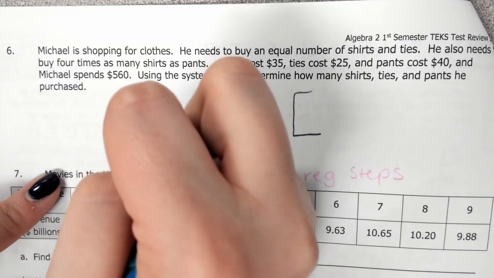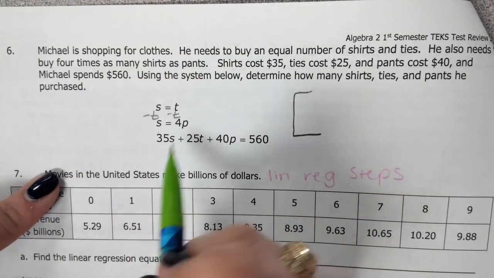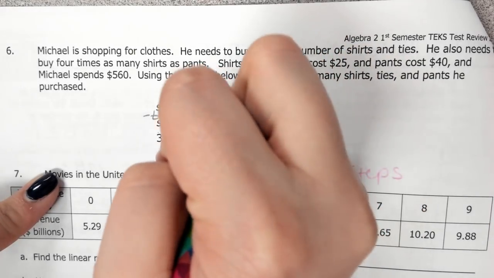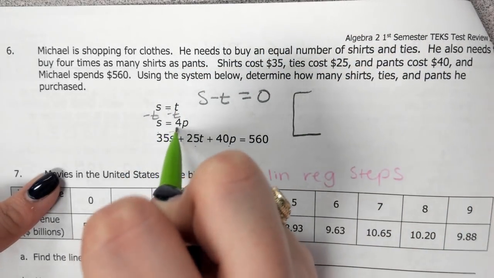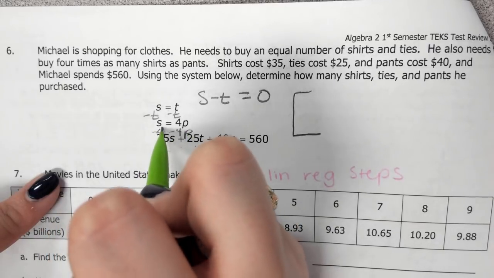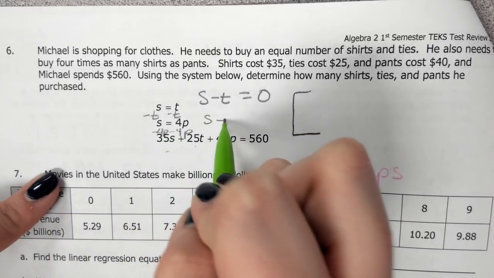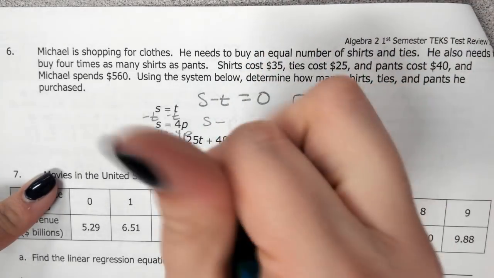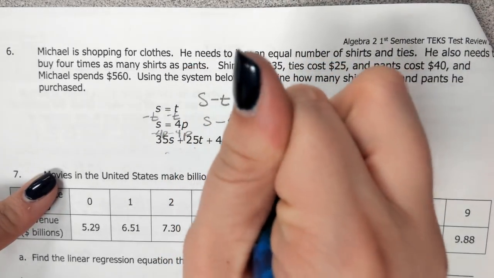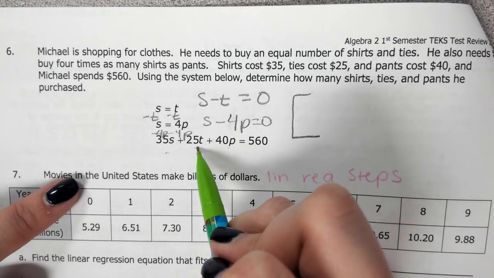So I need to subtract T, and notice I go S, T, and then P. So I'm going to have S minus T, and that's going to equal 0. This one I'm going to subtract 4P. So I have S minus 4P, 4P, not P4, equals 0. So now it looks similar to this equation.